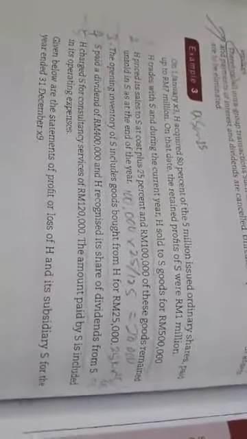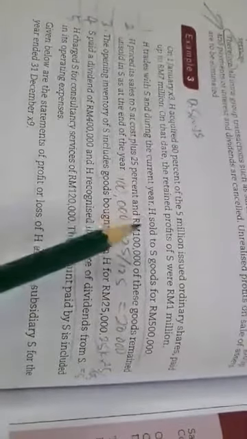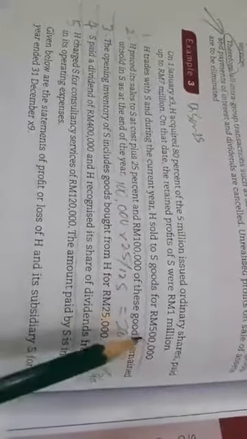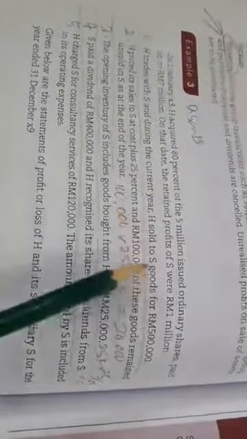Okay, let's take a look at this example 3. Can you see here H acquired 80% of the 5 million issued ordinary shares of S. I have classified this information into number 1 until number 5. So can you see here H trades with S, and during the year H sold to S goods for 500,000. So H sold to S.